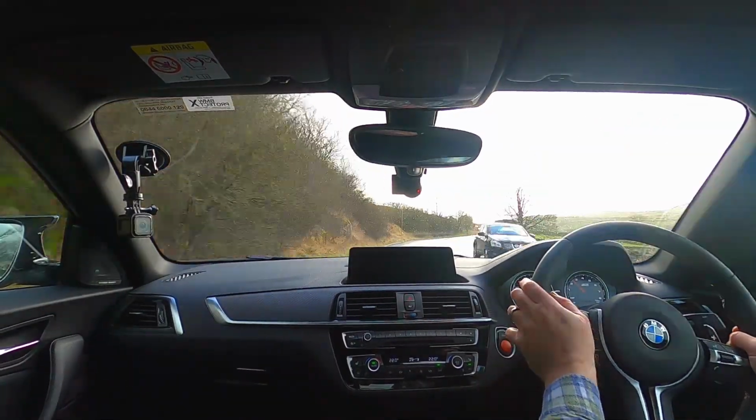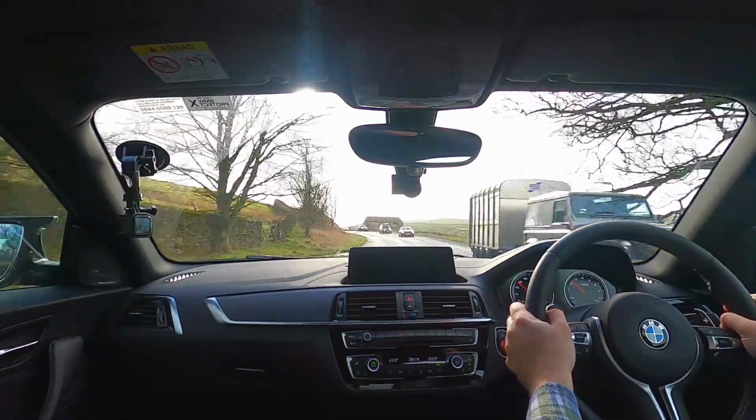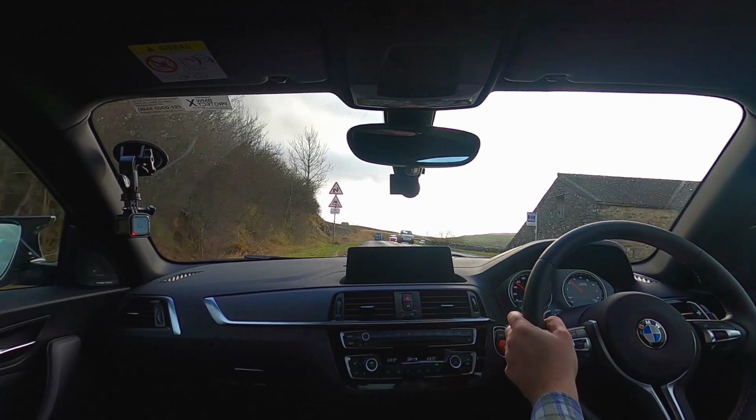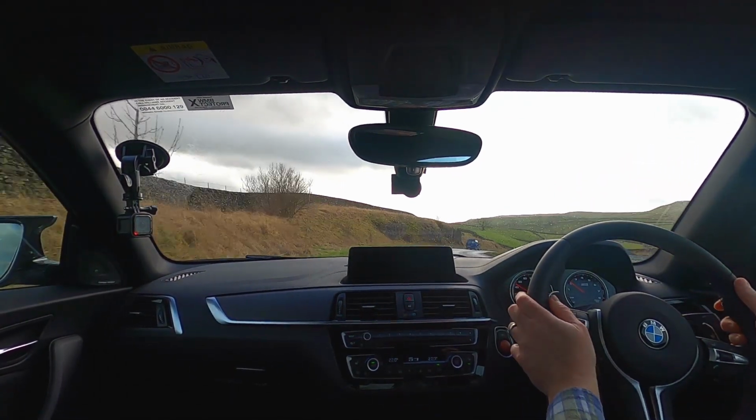And if you keep an eye on that limit point all the time that you're going through the corner, you shouldn't generally get caught out by those nasty little corners that tighten up, because the limit point will tell you in advance that that corner is about to tighten up.